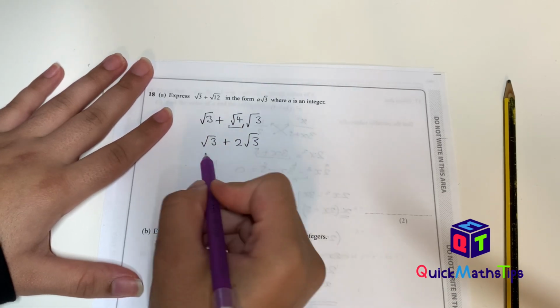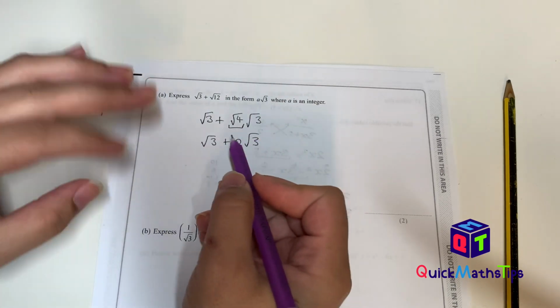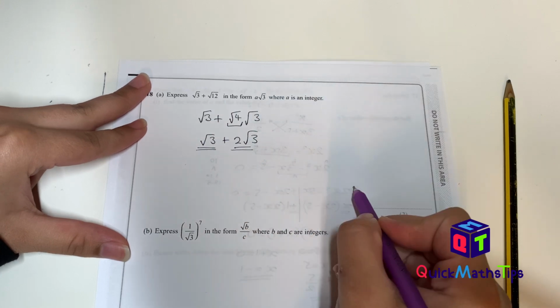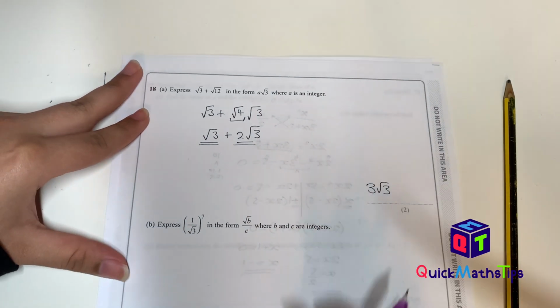Now, I'm going to simplify this together. Just because this doesn't have a number in front of it doesn't mean it doesn't count, okay? So this counts as 1. So 1 plus 2 is 3. My final answer is going to be 3 root 3.